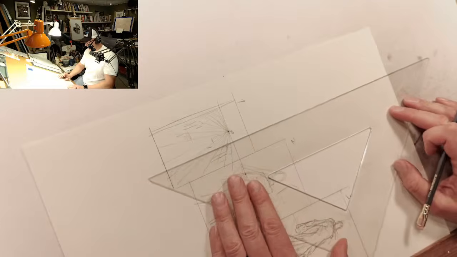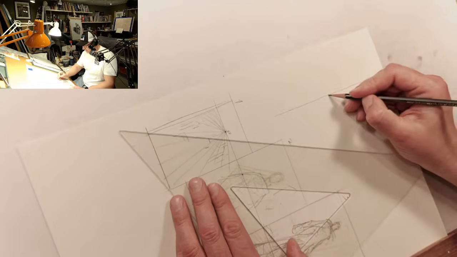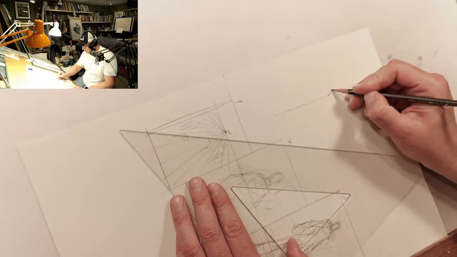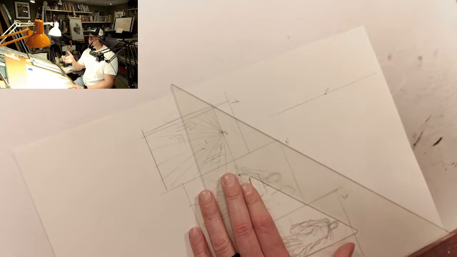So say you have your horizon determined. But you need to start drawing things like blocks and buildings and stuff, right? So you have a vanishing point here. There's certain ways to approach it.